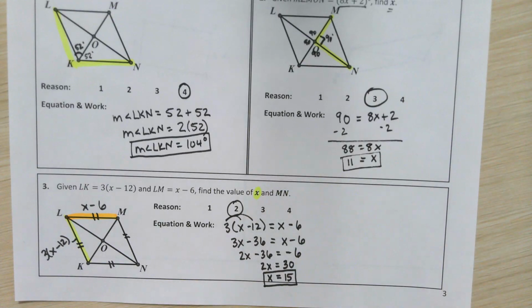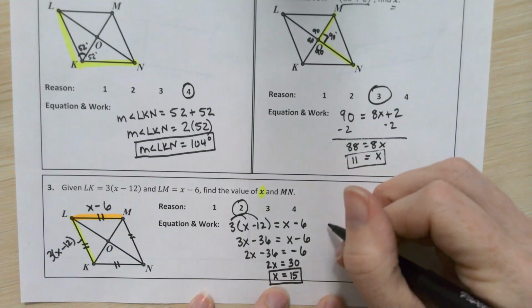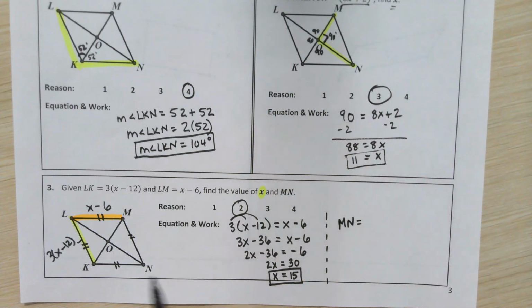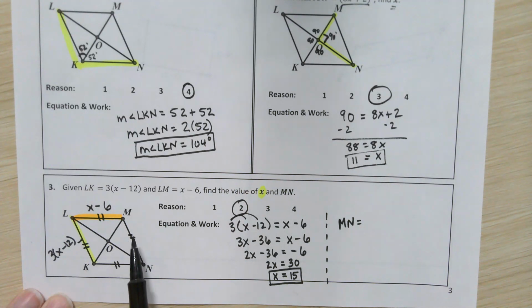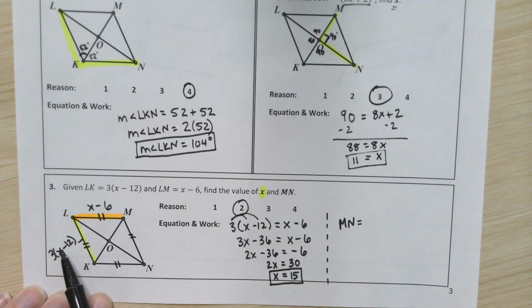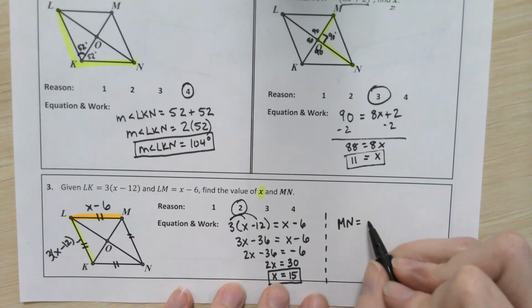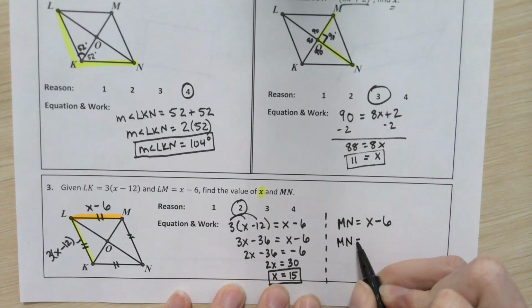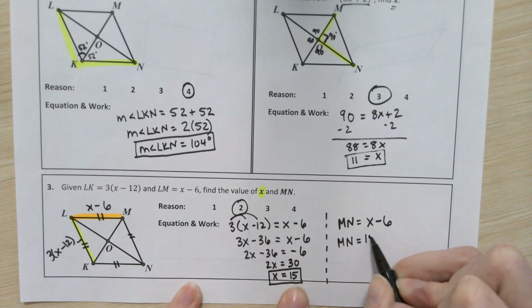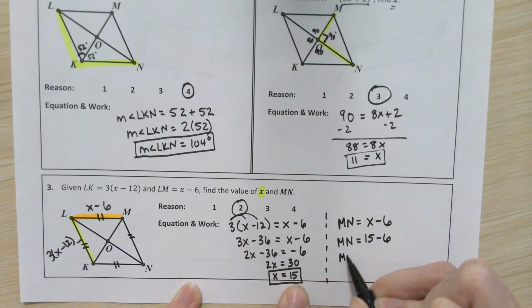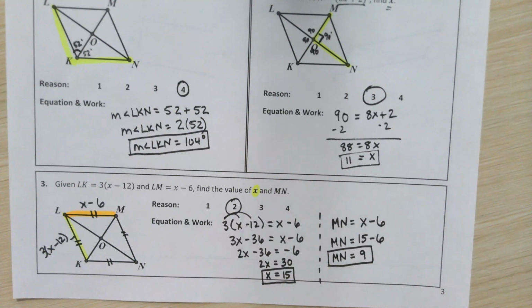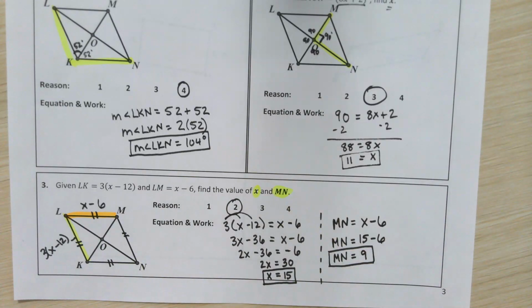Make sure you're always checking that you've completely answered the question. This question also asks us to find MN, which might not seem possible to you, but remember I marked all 4 of these congruent. So we can find MN either by using LK or LM. I think LM looks a little bit simpler, so I'm going to use that expression. So MN is really equal to this 15 that I figured out x was equal to, but then -6. Final answer of MN equals 9 to take care of the second half of that problem.